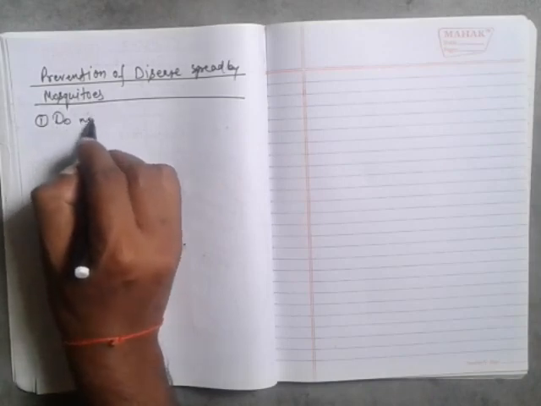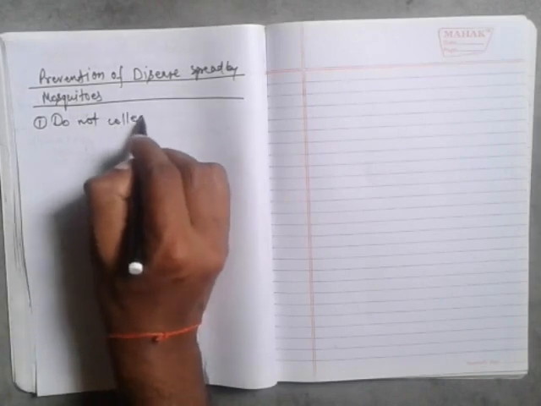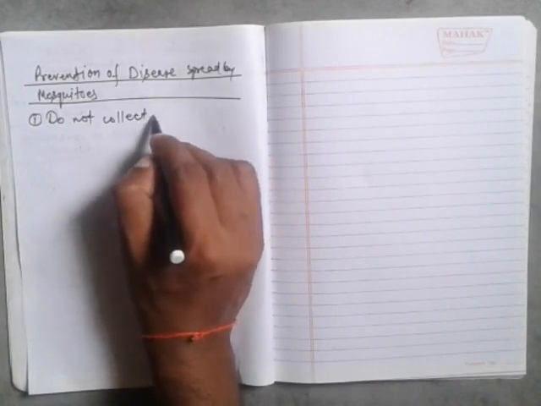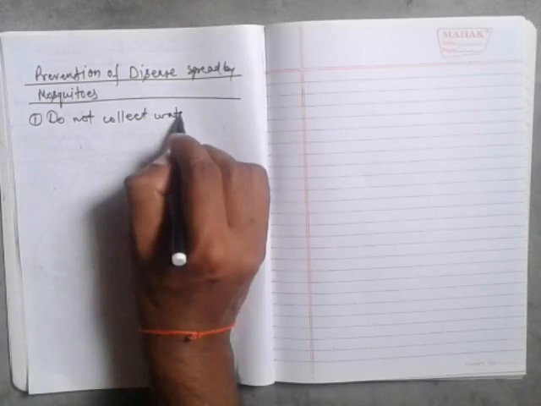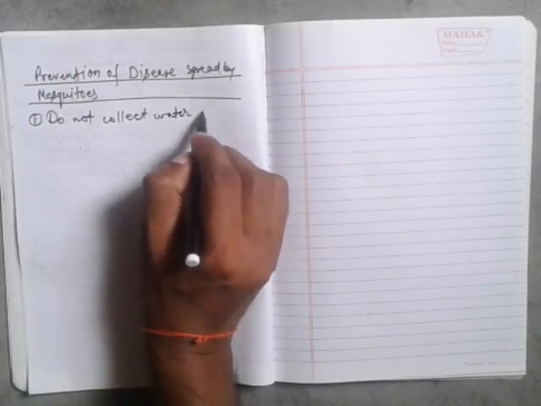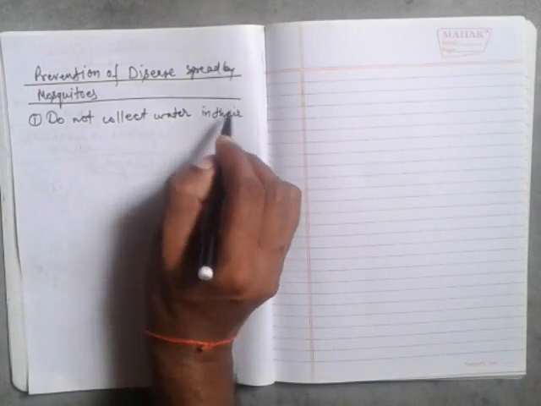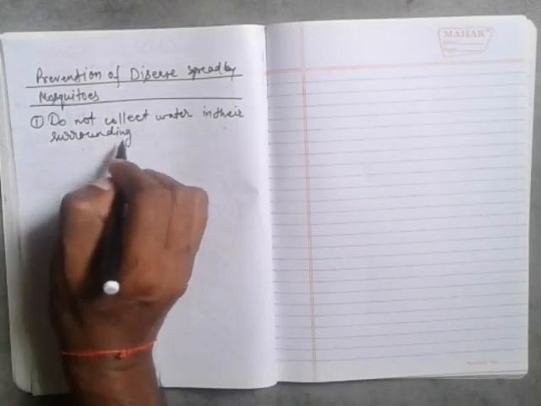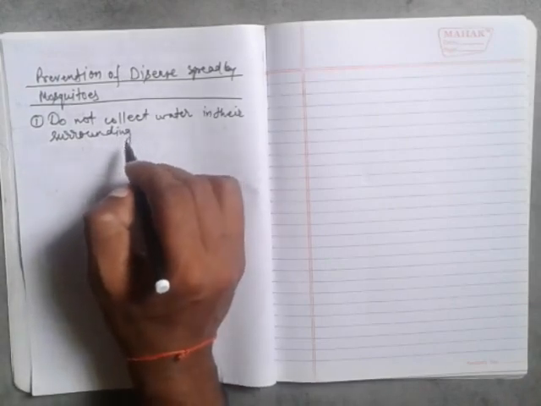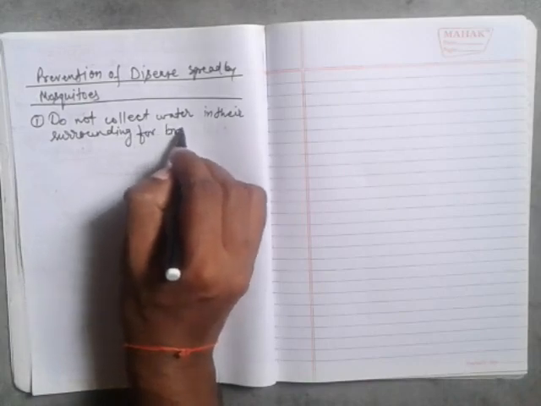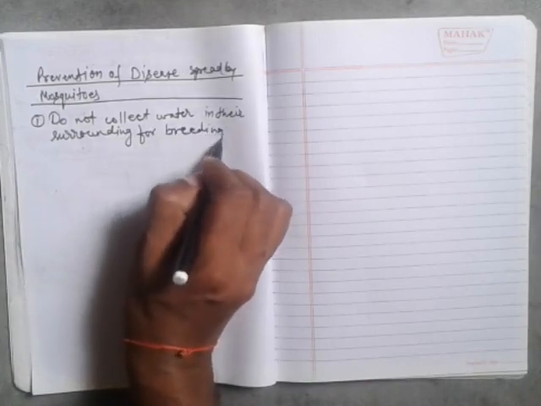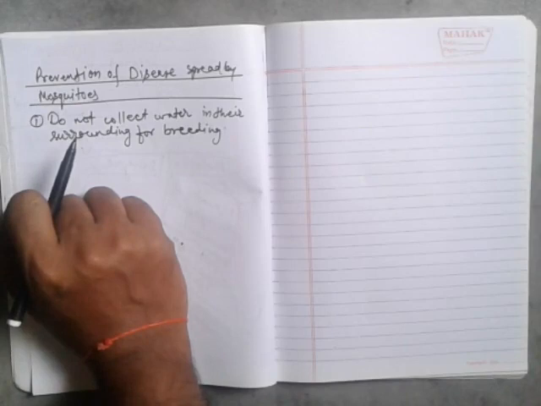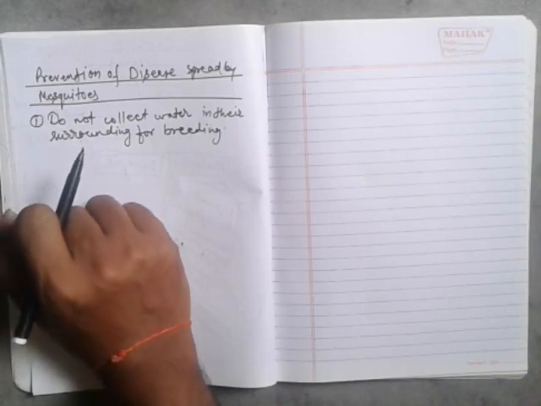First of all, do not collect water in your surroundings for breeding of mosquitoes, because mosquitoes always breed in stagnated water, meaning rest water.